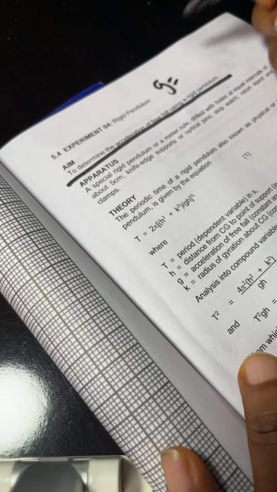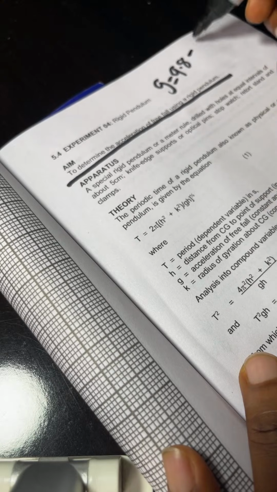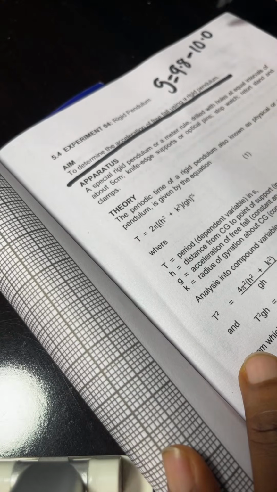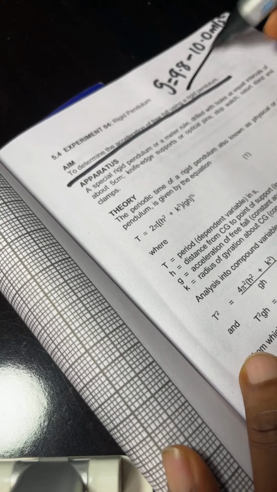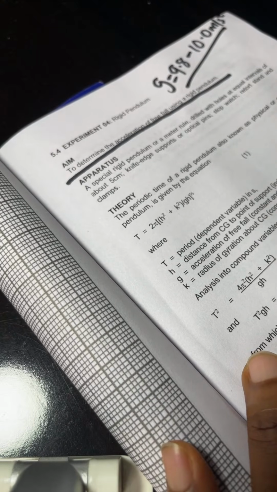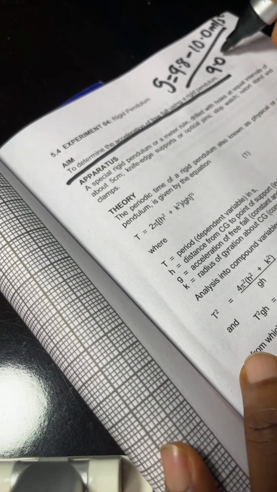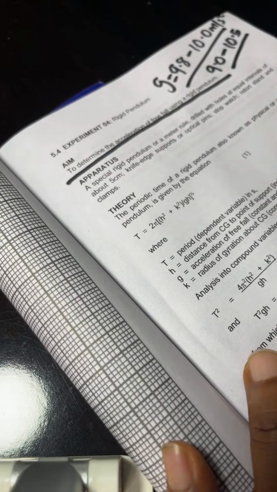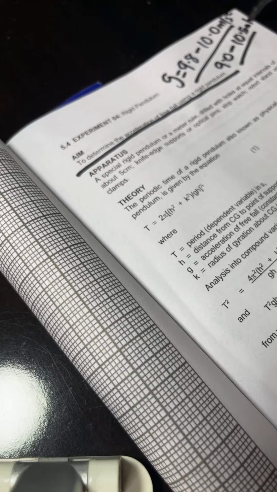So now what are they asking you? They're asking you to find your g, and we all know that the constant for g is what? 9.8 to 10.0 meters per second squared. This is your constant. But since there's error when plotting your graph or when doing your experiment, you're expecting to have something like 9.0 to, let me say, 10.5, because you are doing your practical, all of them in meters per second squared.